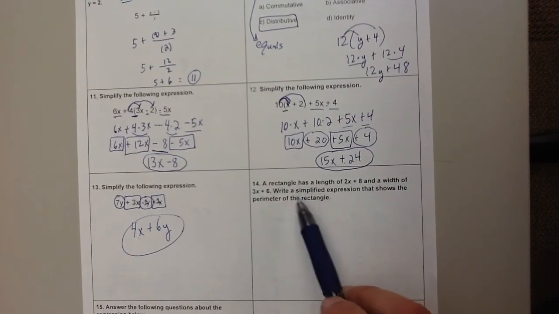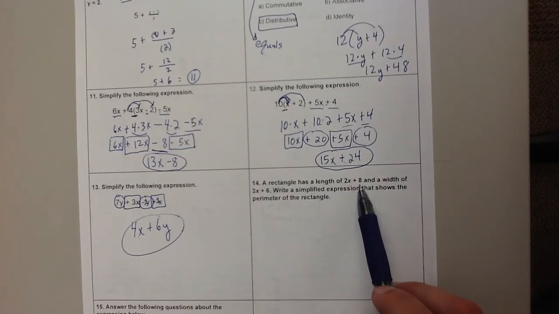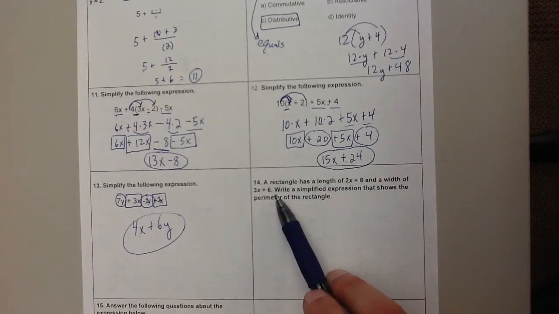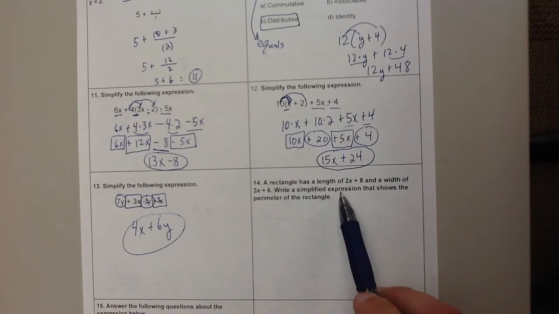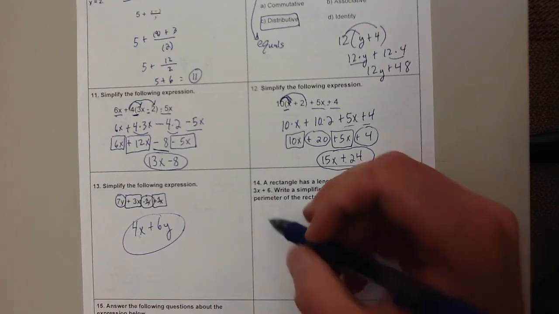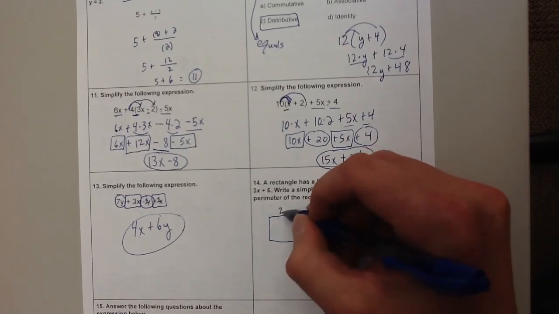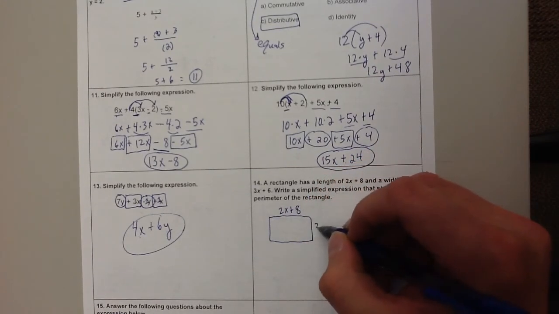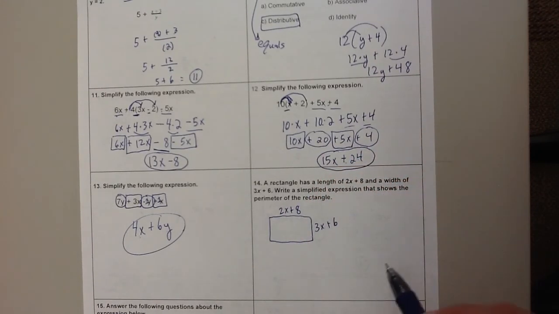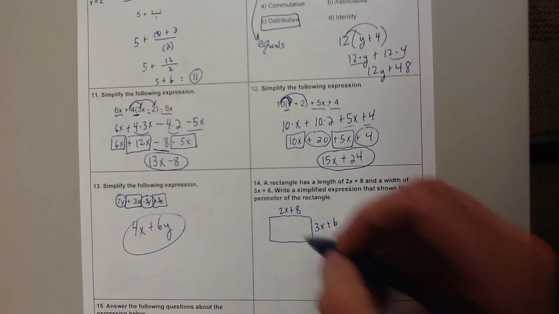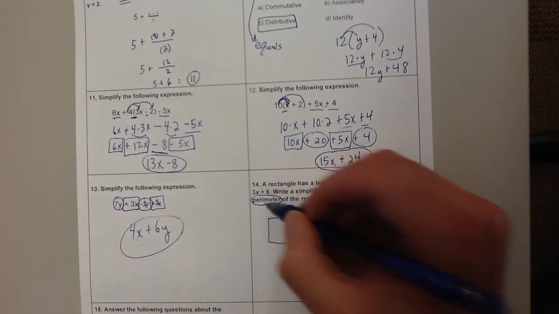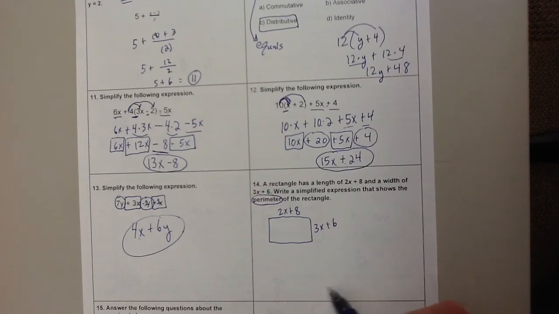Number 14, I have a rectangle with length 2x plus 8 and a width of 3x plus 6. It says write a simplified expression that shows the perimeter of the rectangle. So if I have a rectangle right here, and the length is 2x plus 8 and the width is 3x plus 6, I need to write an expression that shows the perimeter. The perimeter is the distance around the rectangle.